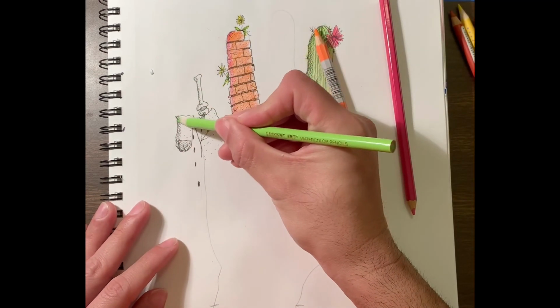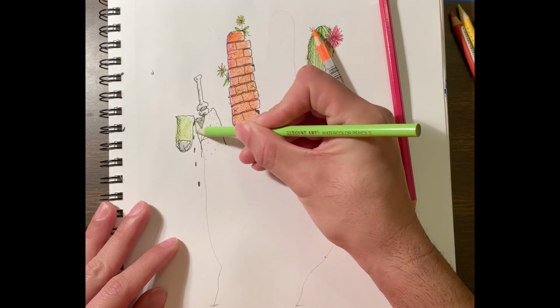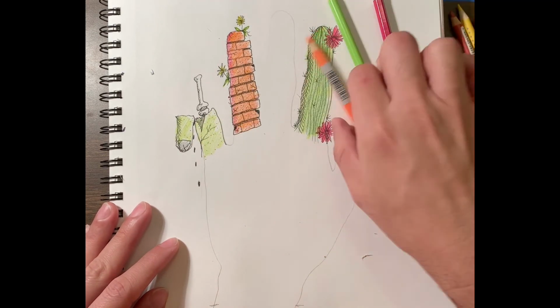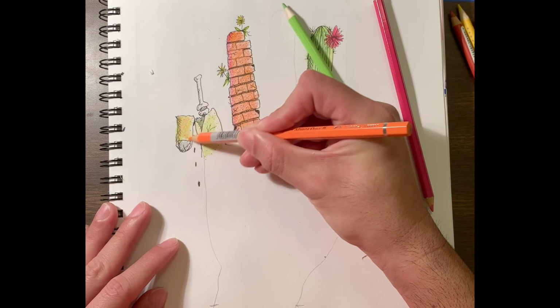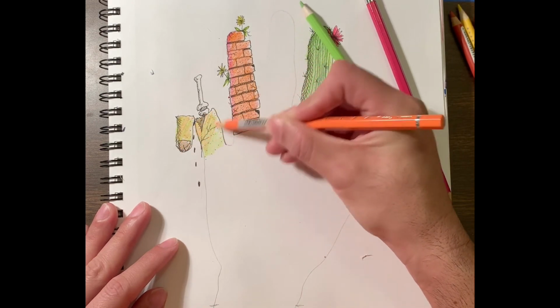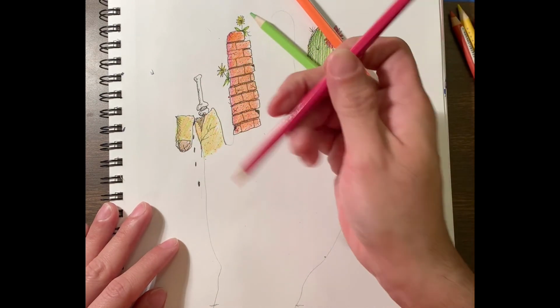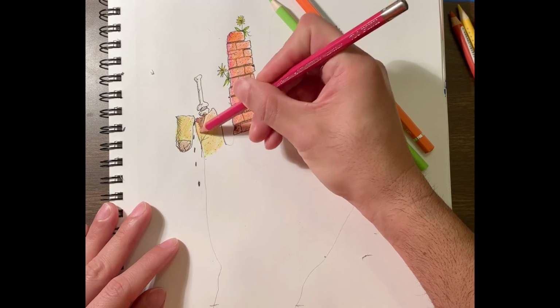So I'm gonna do some light green. And a little bit of red for the flesh, or pink.